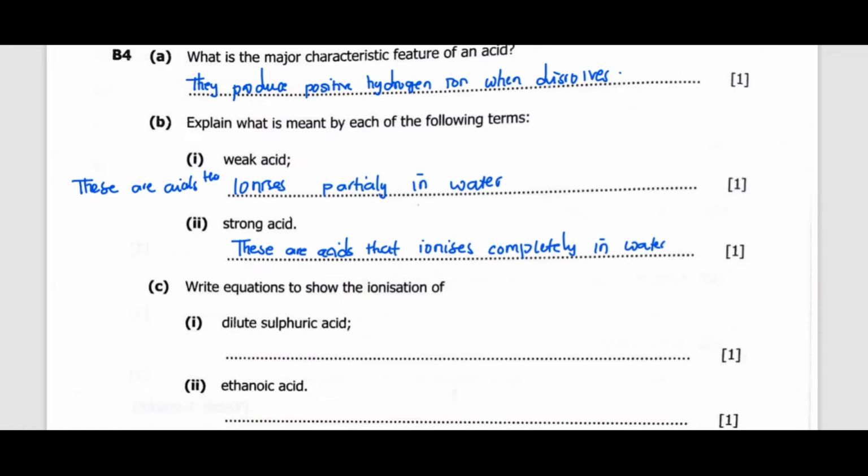Then for question C, write equations to show the ionization of the first one, dilute sulfuric acid. So how do we write ionization? First we need to write the chemical formula for sulfuric acid, which is H2SO4, in aqueous state.